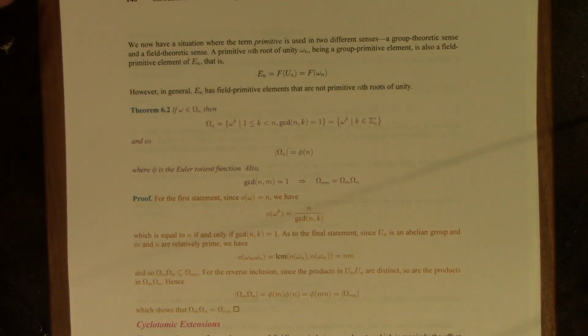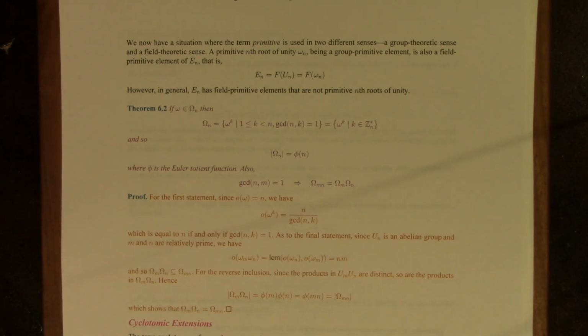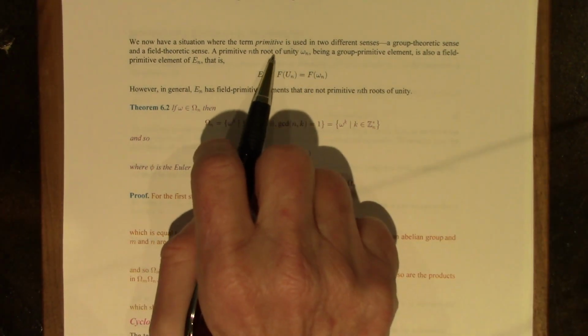Now, maybe a little bell is going off in your head saying, well, wait a minute, we already have a definition of primitive element, and that's true. So, unfortunately, the term primitive is used in two different senses, a group theoretic sense and a field theoretic sense, and we're kind of stuck with that.